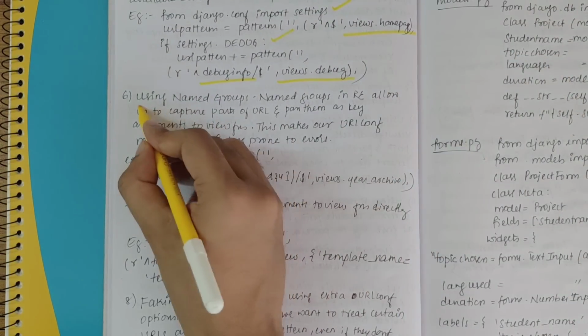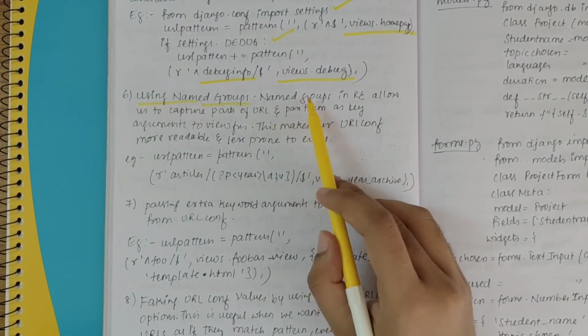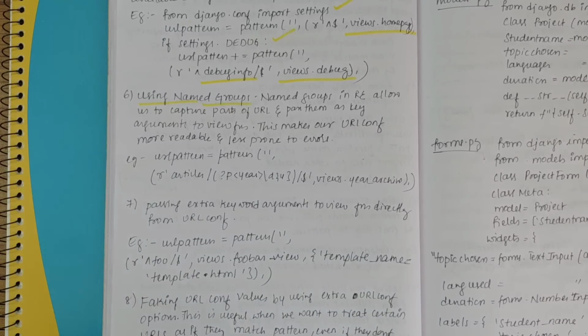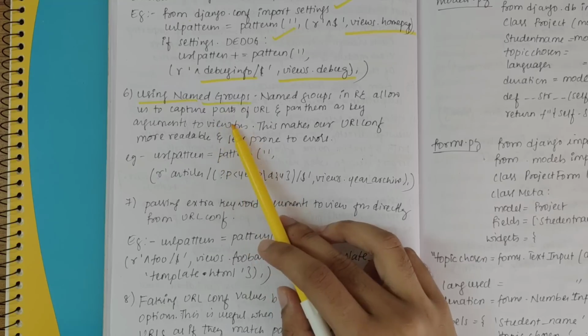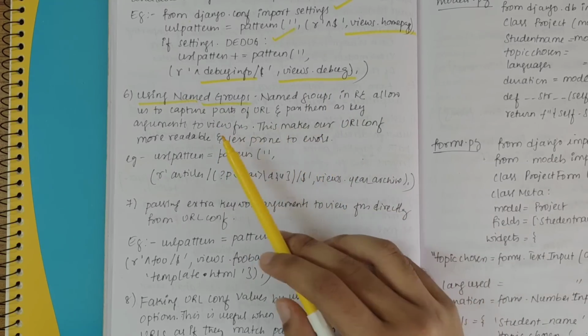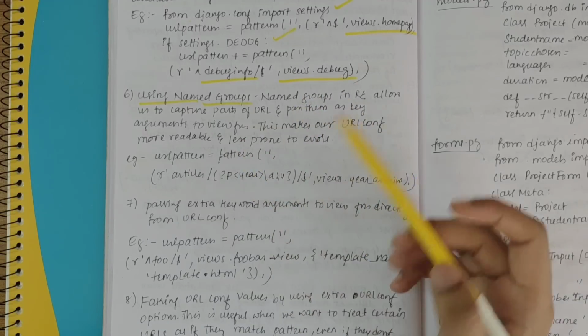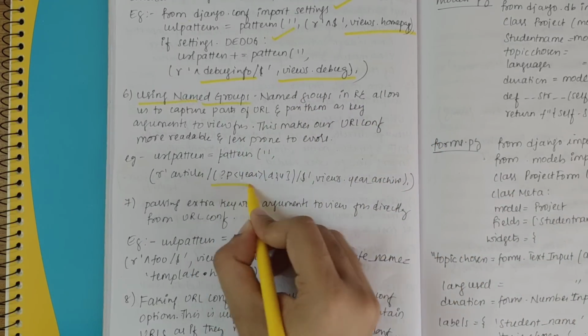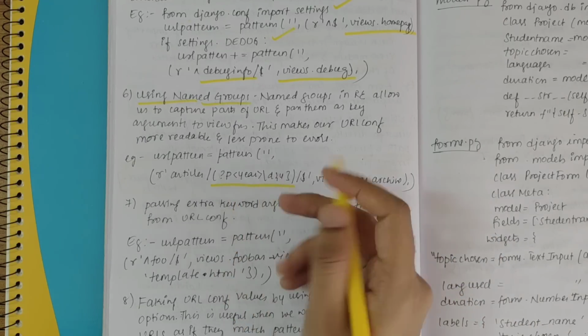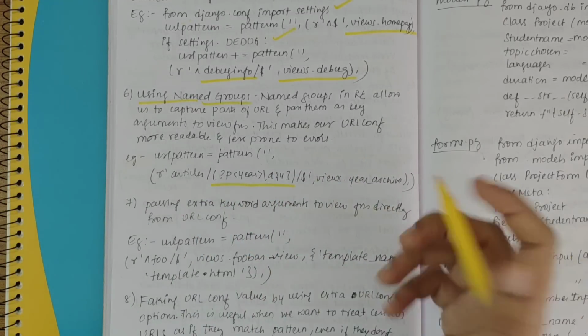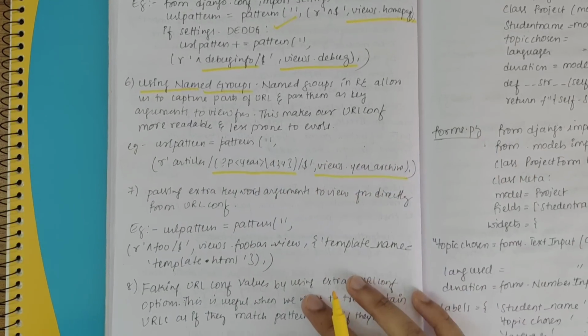Then we have using the named groups. Named groups in regular expressions allow us to capture parts of the URL and pass them as keyword arguments to view functions. This makes our URL configuration more readable and less prone to errors. If you see here, I'm making use of the regular expression, that is a year with 4 digits, should be given as the output, views.year_archive.